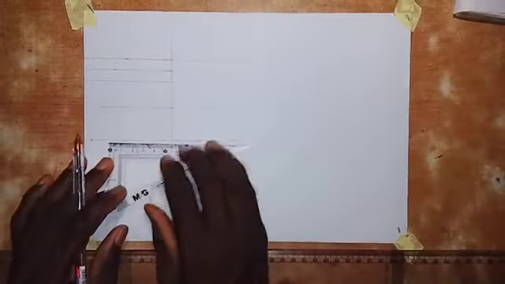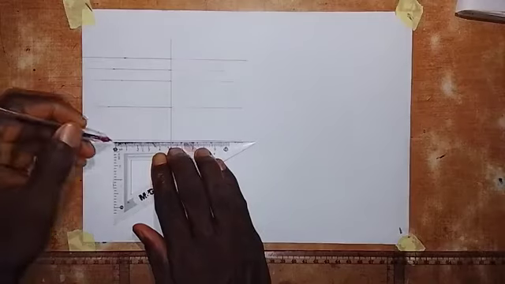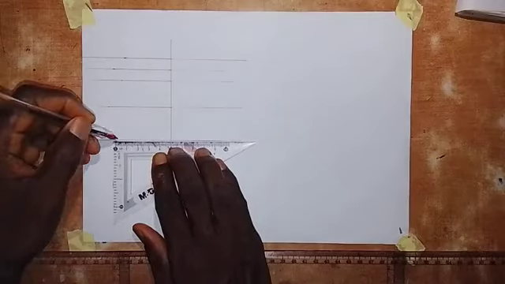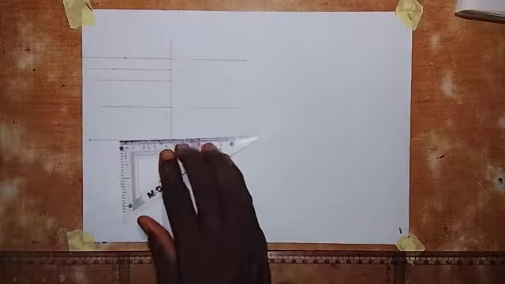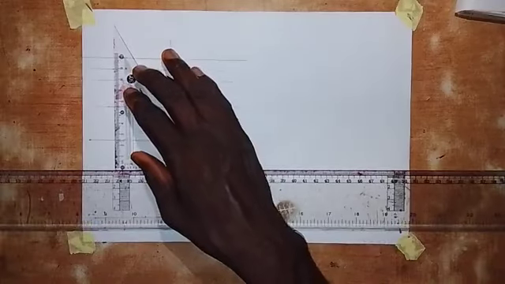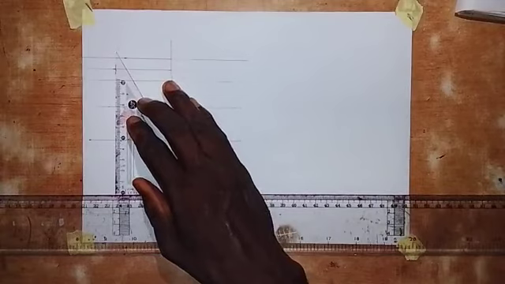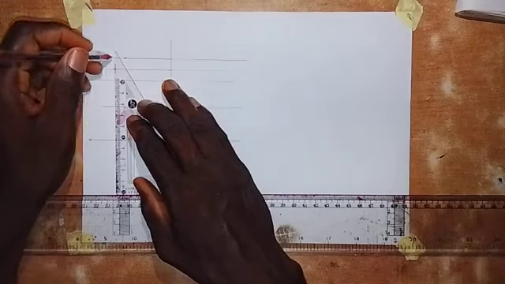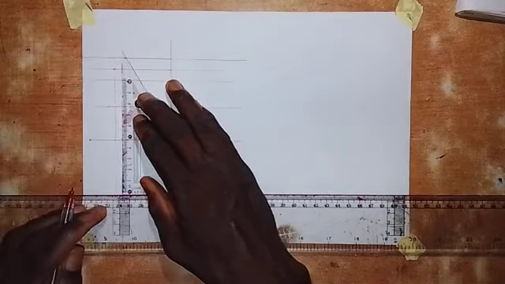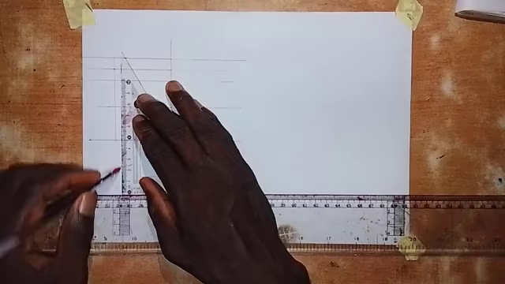The next thing that I'm going to do is take a measurement of 50 millimeters from this point. So this is 50 millimeters. Then I will take 5 millimeters inward like this. Now from this point where we have this 50, I will draw a vertical line, so it also comes down like this. And for this one, I'll just draw from here to here like this, and then it comes down.